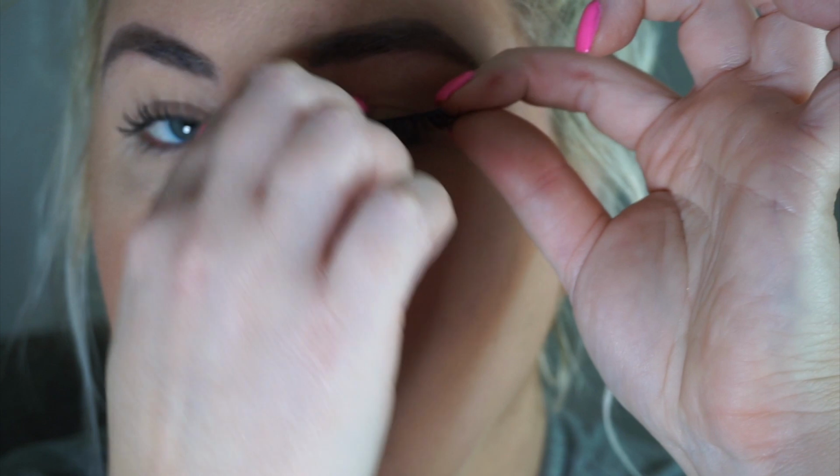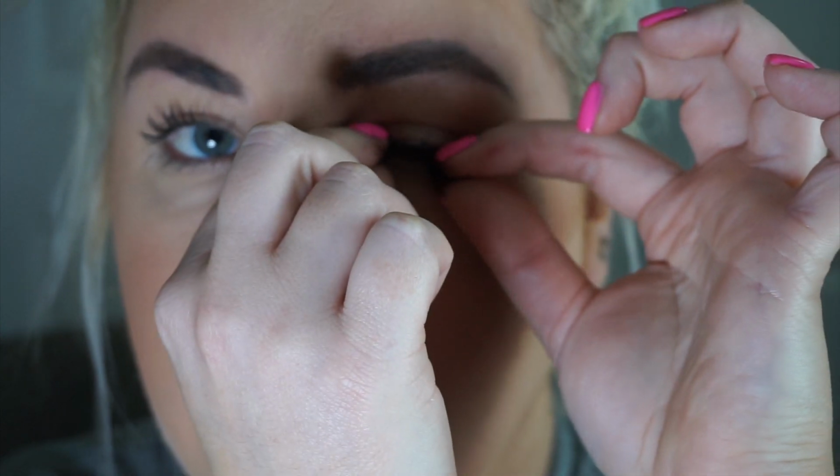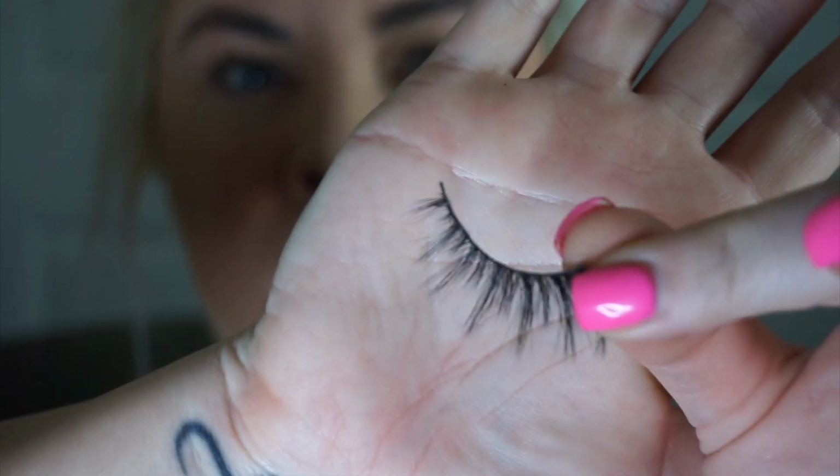So now you are going to measure it to your eye, using the inner corner as the guide to the inner part of your eye. It's kind of hard to do this without a mirror, I'm not gonna lie. So you're gonna measure it, and you can see how much I need to cut off, this much. Then you're going to take your scissors, and you're just going to cut from the outer edge to get that. There we go.